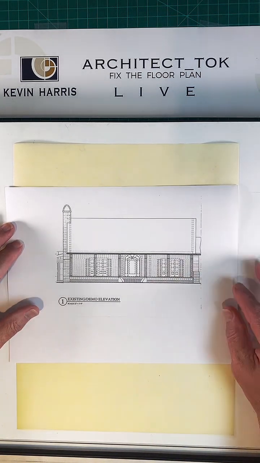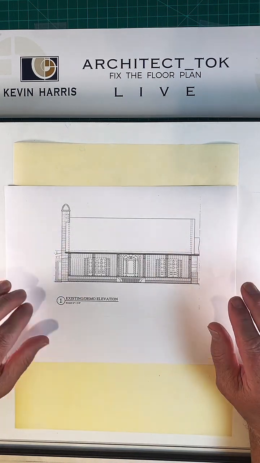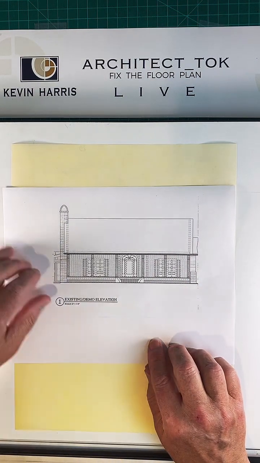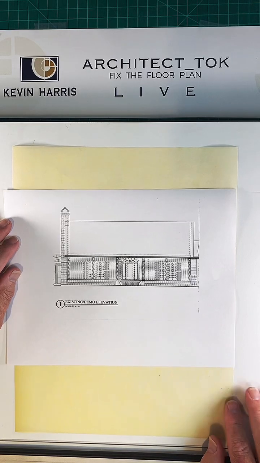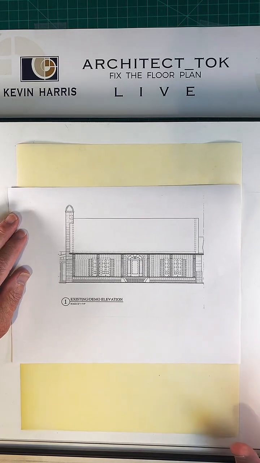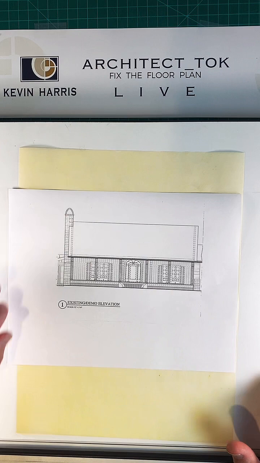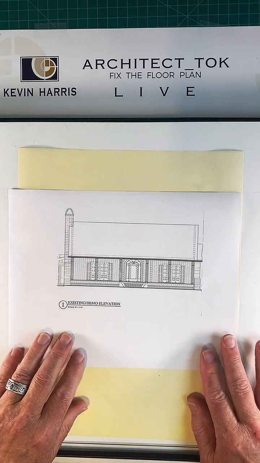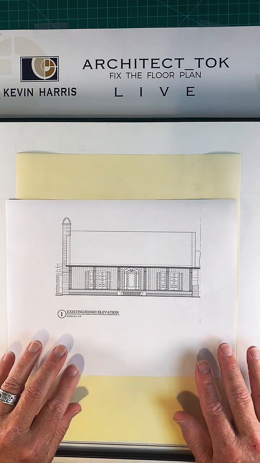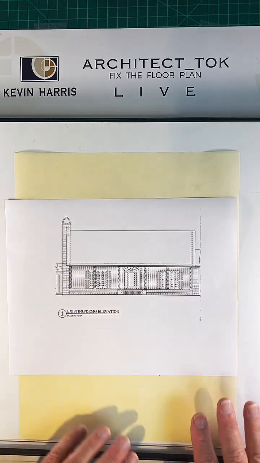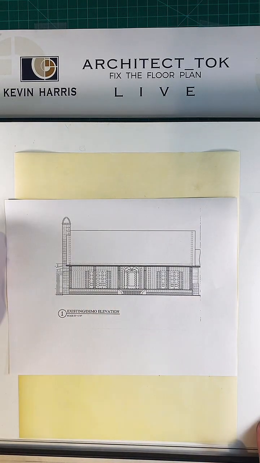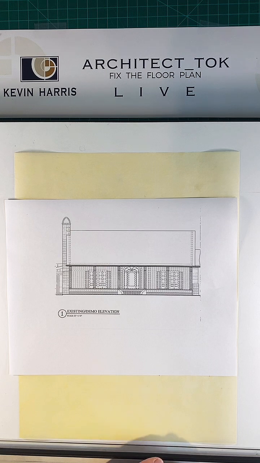Tonight I'm going to do a curb appeal versus a fix the floor plan. So this is Kevin Harris, TikTok. Typically I fix the floor plan live, but this is going to be an experiment. We're going to try and fix the elevation. I'm going to show you a charming house all on its own, but we're going to fix its elevation, and I'm going to walk through my whole process.